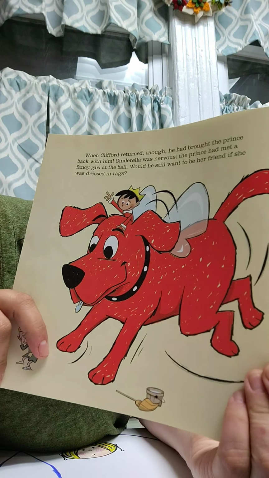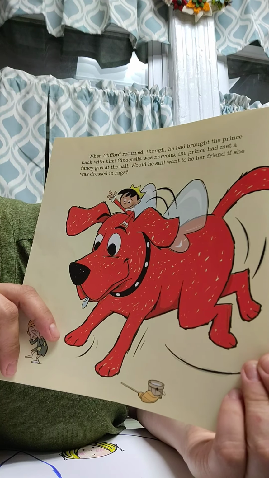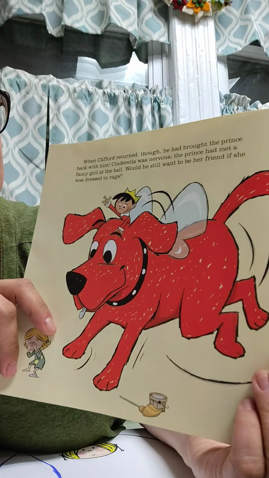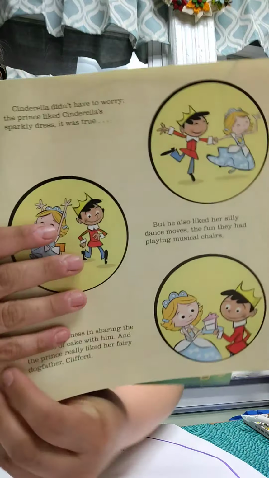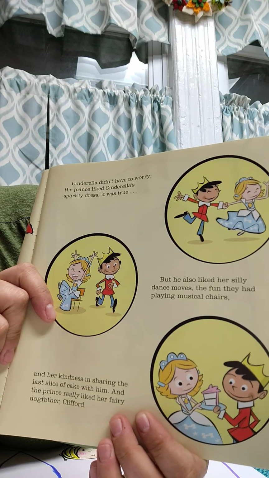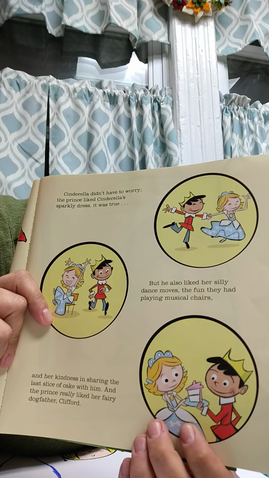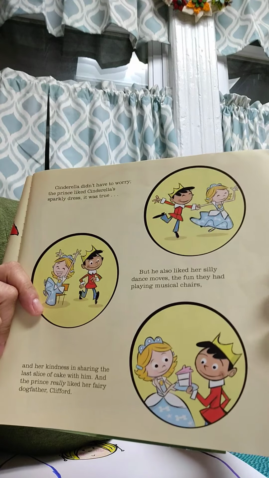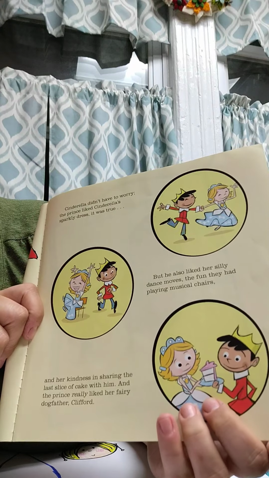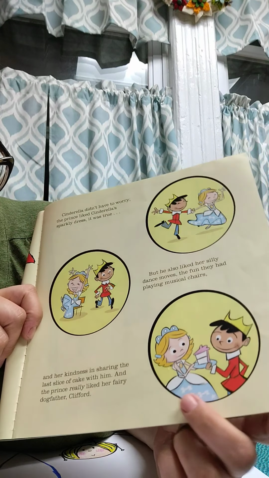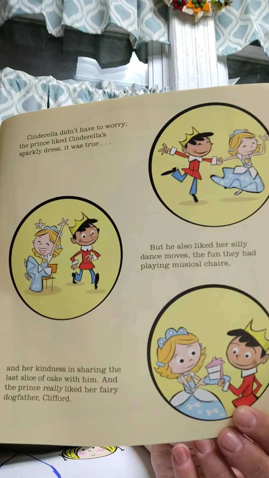When Clifford returned, though, he had brought the prince back with him. Cinderella was nervous. The prince had met a fancy girl at the ball. Would he still want to be her friend if she was dressed in rags? Cinderella didn't have to worry. The prince liked Cinderella's sparkly dress, it was true, but he also liked her silly dance moves, the fun they had playing musical chairs, and her kindness in sharing the last slice of cake with him. And the prince really liked her fairy dog father, Clifford.